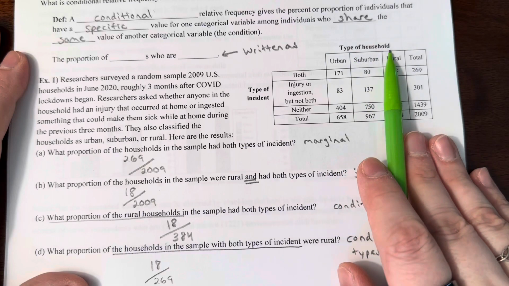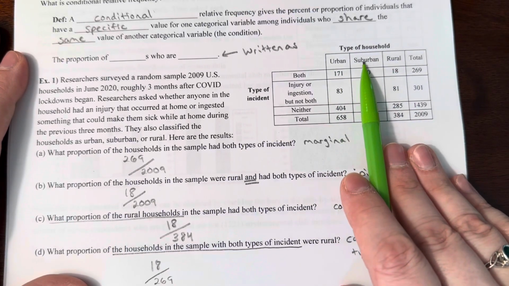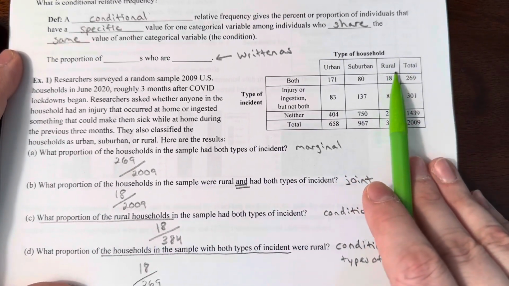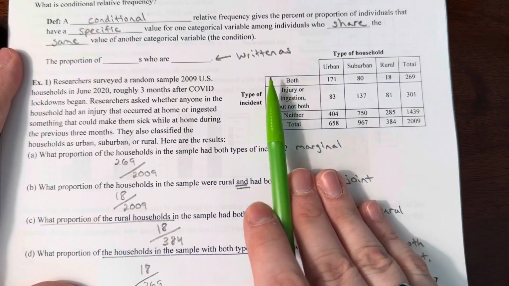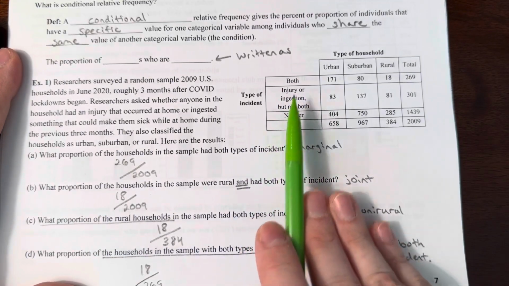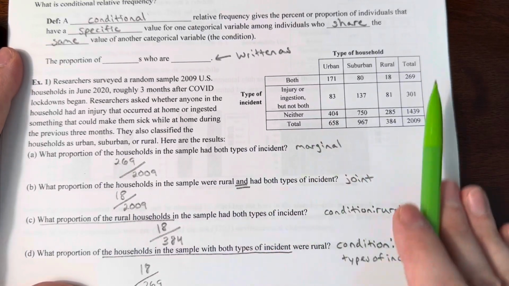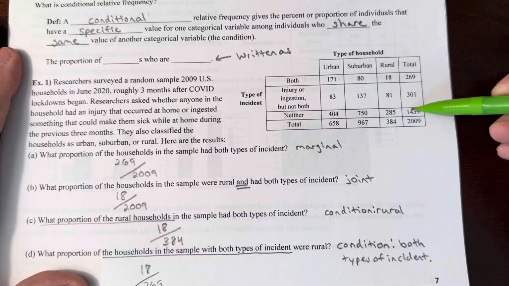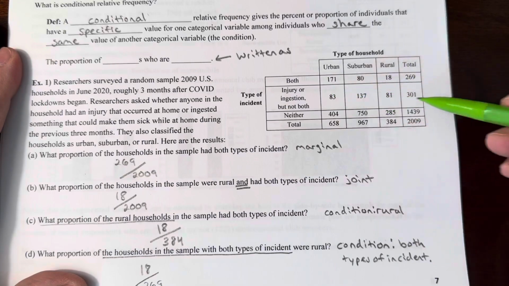So over here we have the type of household: urban, suburban, rural. Urban would be like inner city, suburban would be in the surrounding towns near a city, rural, out in the country. All right, so they classified both types of injury, both injury and ingestion. Injury or ingestion, but not both, because both was already written up here, and then neither one. And then we have totals in the margins. All right, so when I was referring to numbers in the margins, I was referring to these outer edges where we have the total of the columns and the totals of the rows going across.